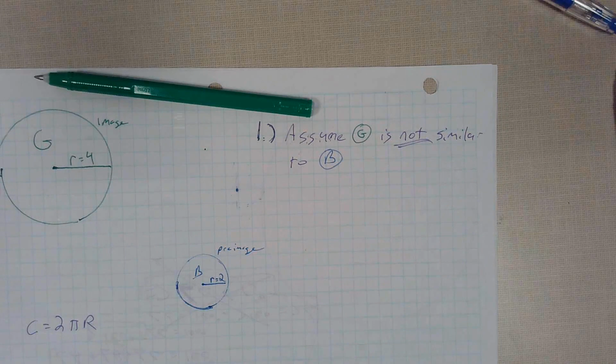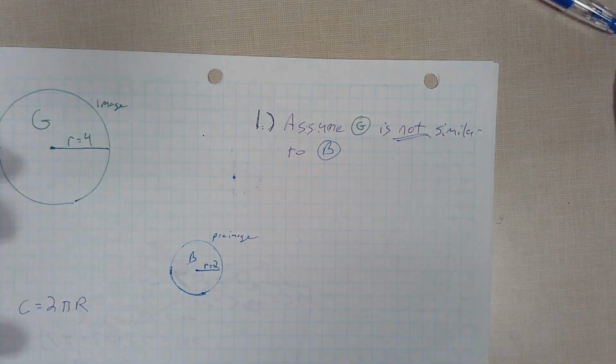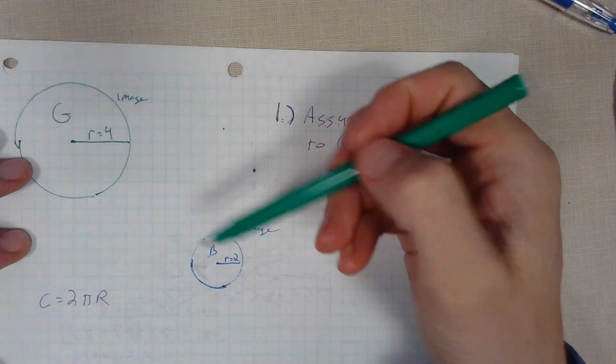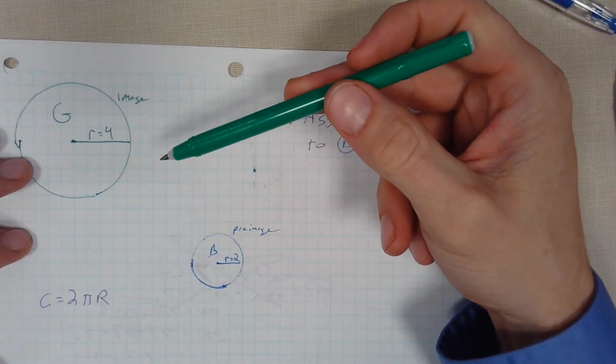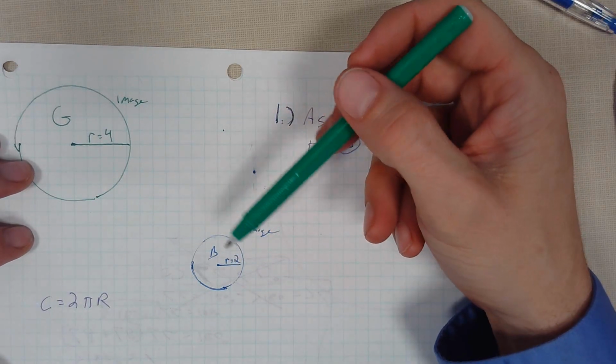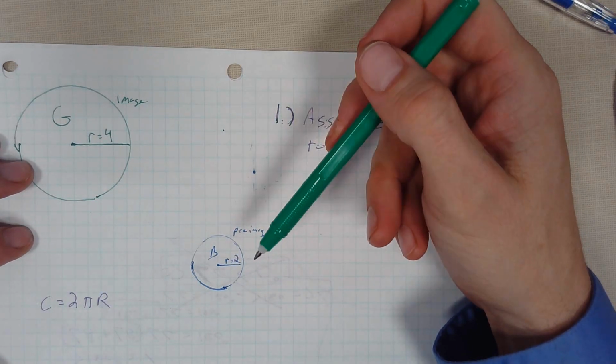All right, so let's compare the radius of one to the radius of the other. So the scale factor. In order for these to not be similar, the two scale factors that we're going to calculate would have to not be the same.